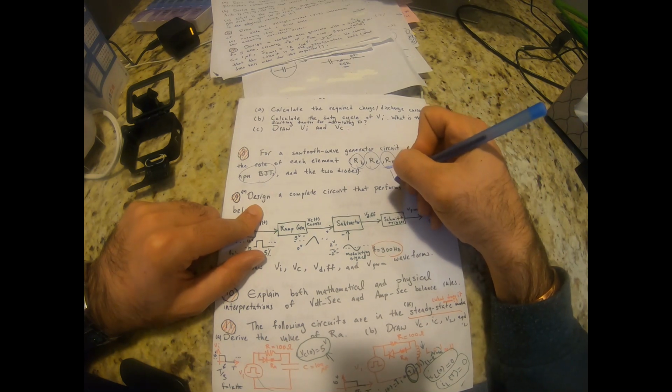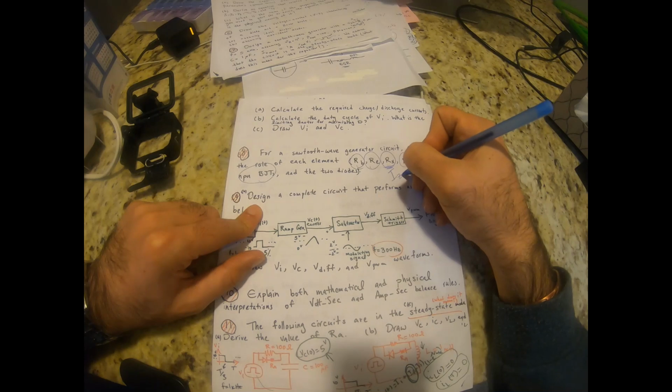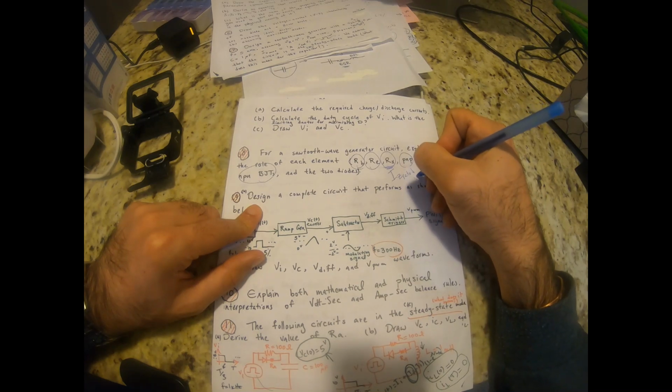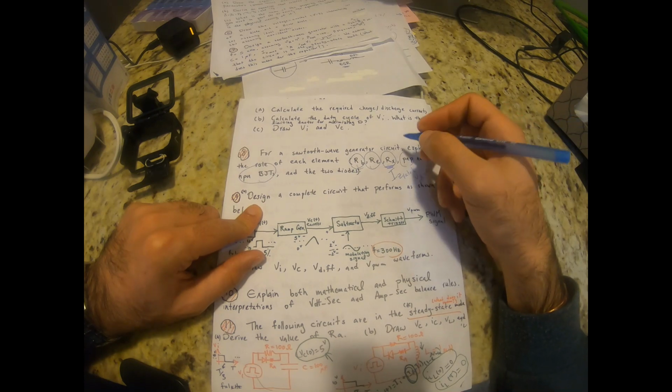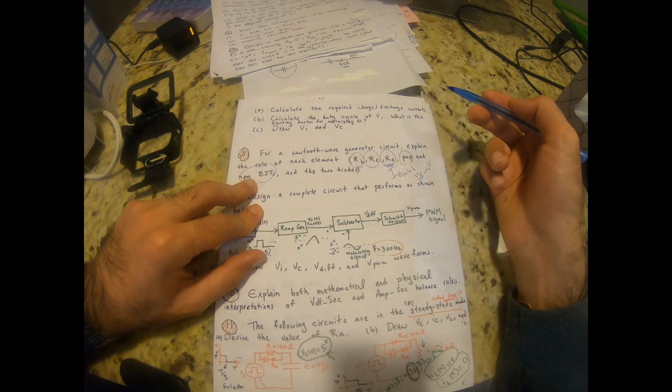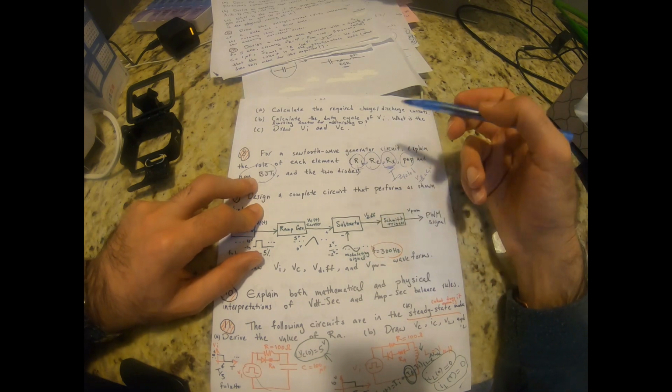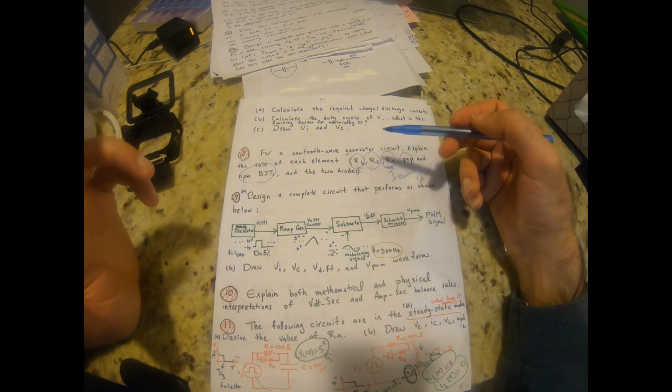For example, this one is for making sure that you work at IZ rated and make your VZ equal to what you want it to be. And the BJTs, one is for charging, one is for discharging, and so on.